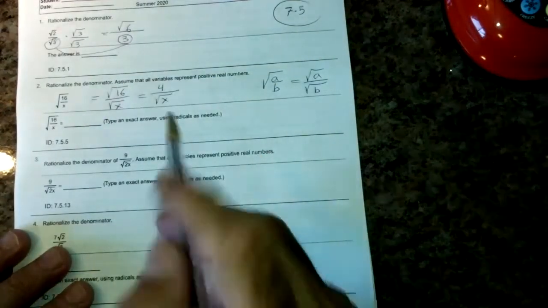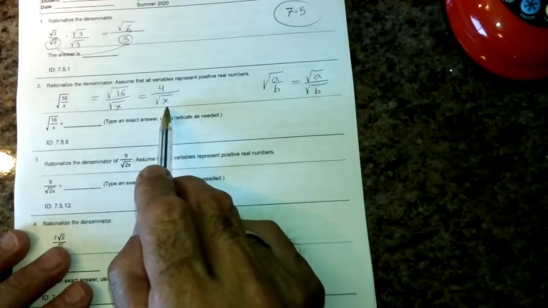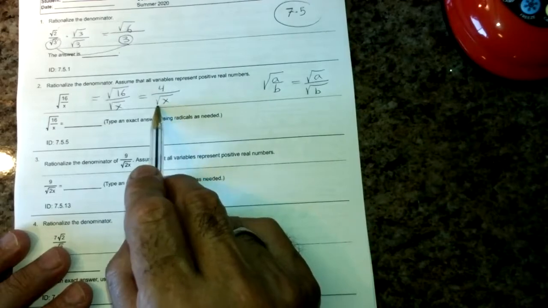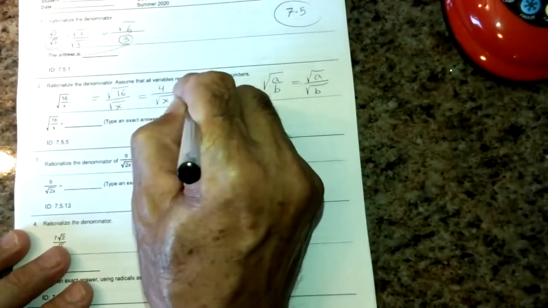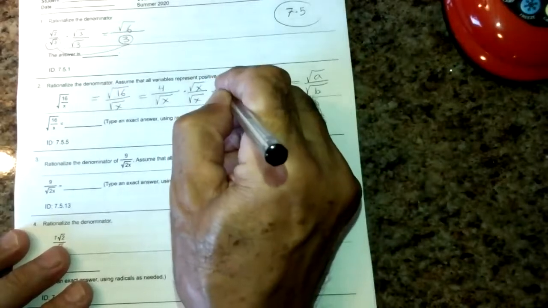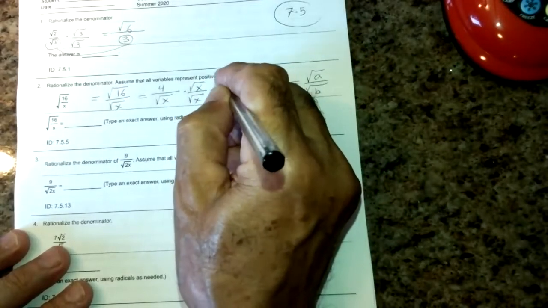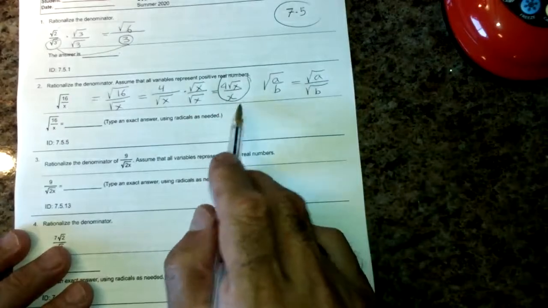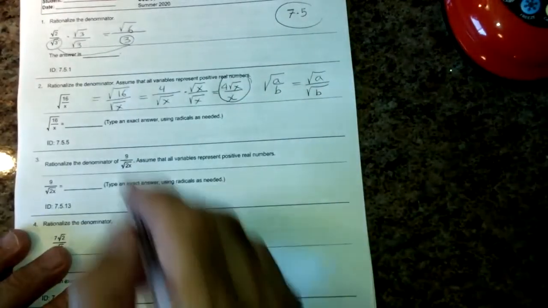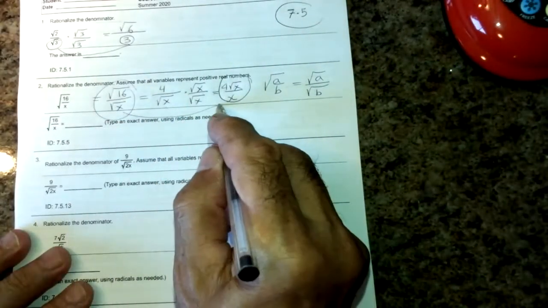Now, they want us to rationalize the denominator. They want us to remove the radical from the denominator. So we'll multiply this by radical x over radical x. Then what I have is x here, and for radical x, I don't have a radical at the denominator anymore. I rationalized the denominator.